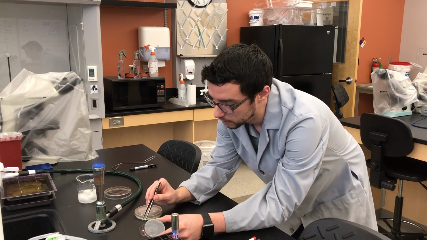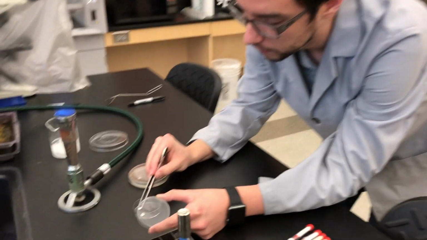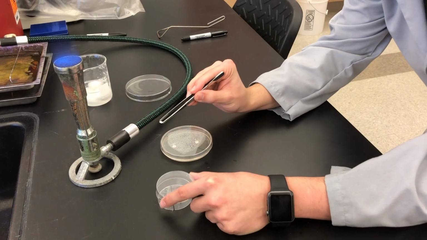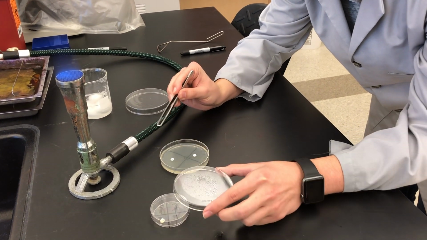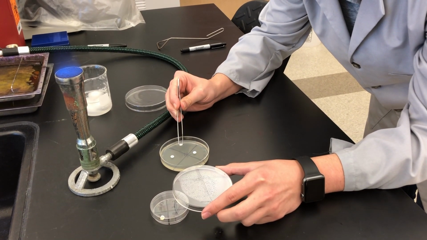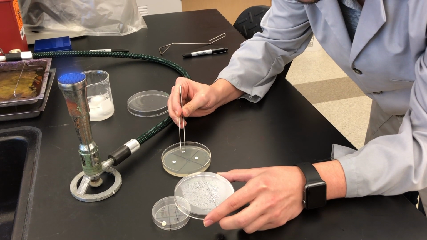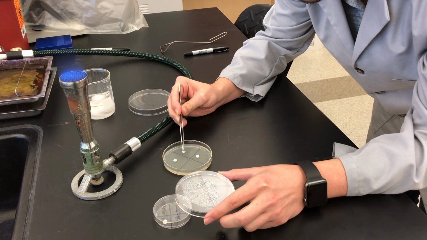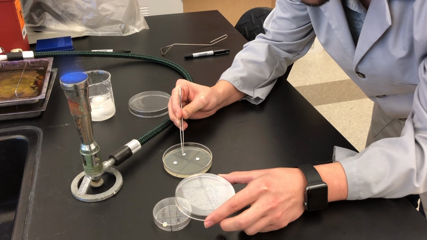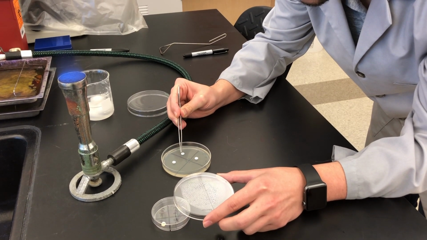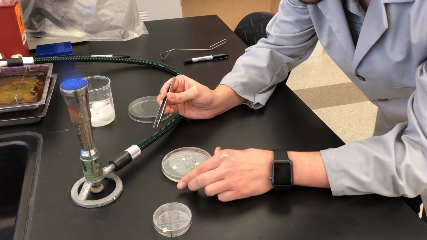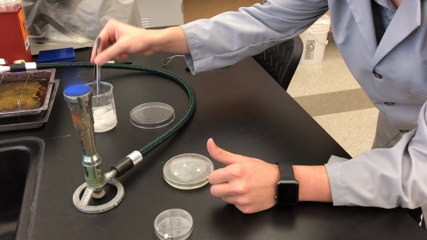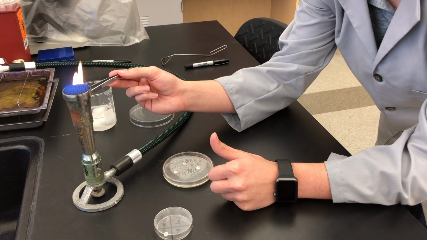Next, we're going to take our chloramphenicol. Has a label of a C. I'm going to just drop it right in the middle of its quadrant. Tap it down. Flame sterilize.